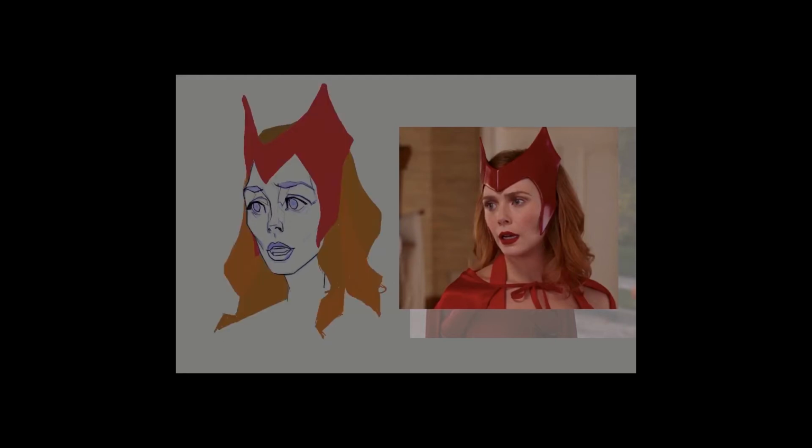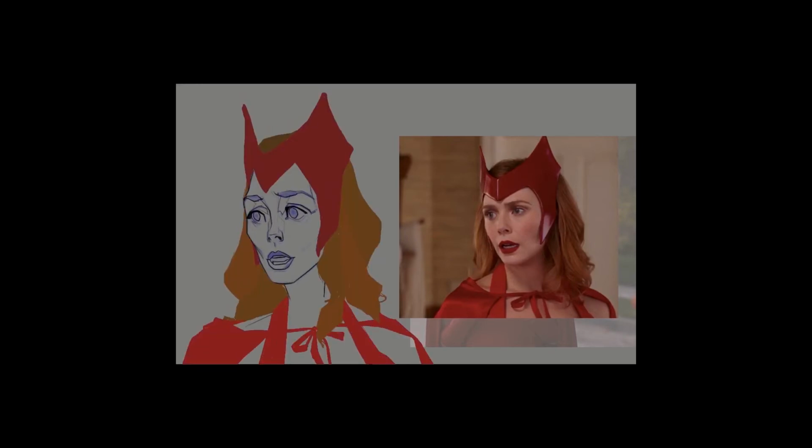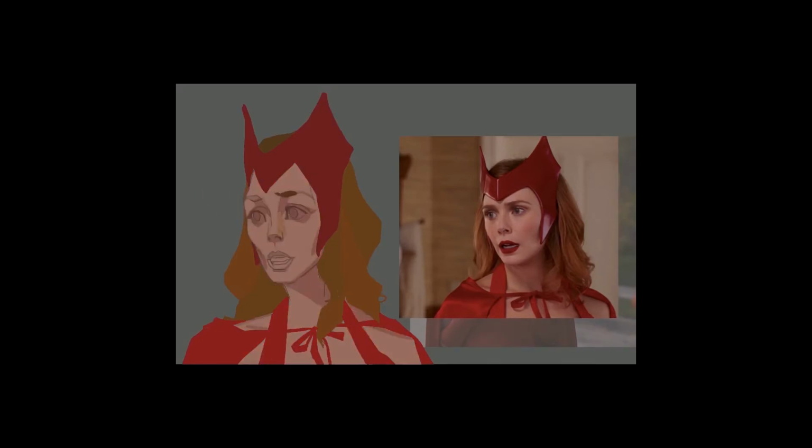So it's really cool to see how the expression and everything about her is so different, but the way we are understanding the structure, the bone structure, makes us believe that's a Scarlet Witch, even though every proportion within this portrait is so different.